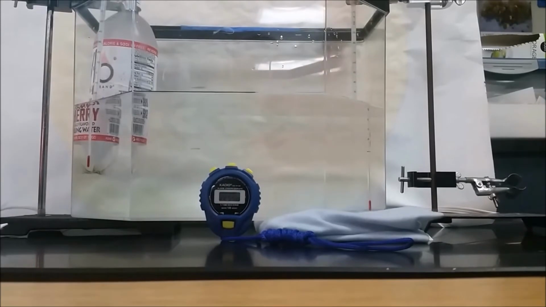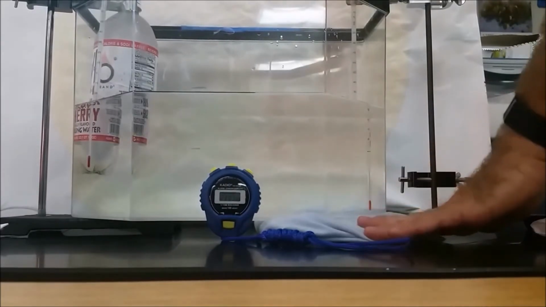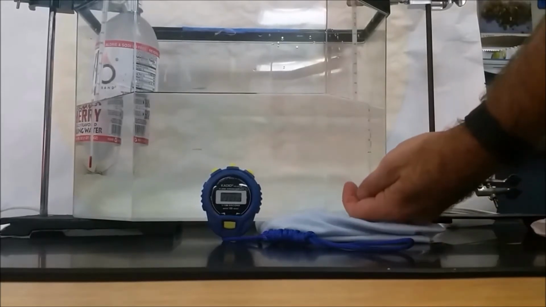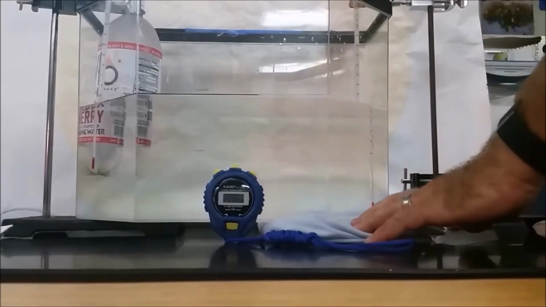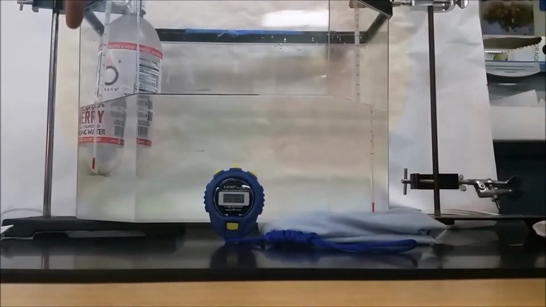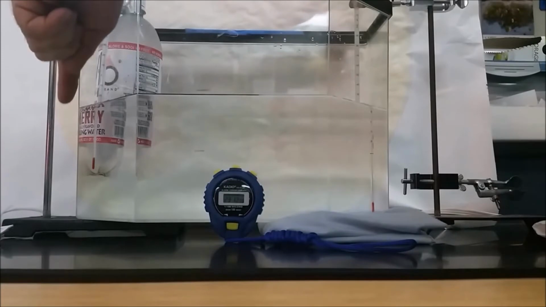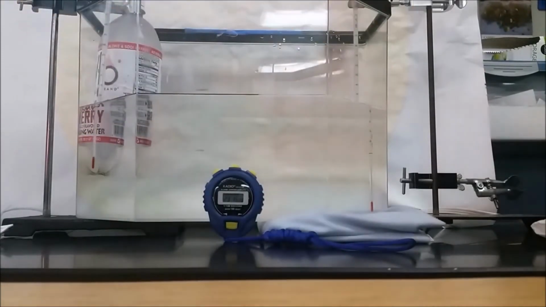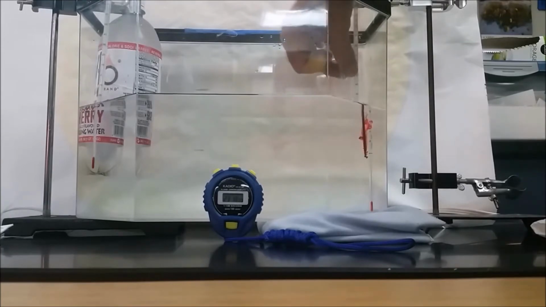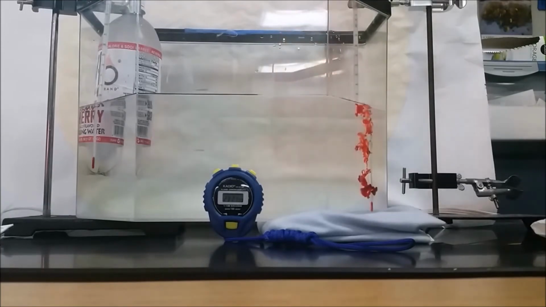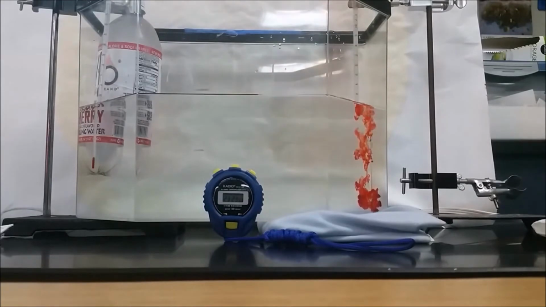This has been running for 23 minutes now. There's a heating pad on this side that's been warming up the bottom right-hand side of the fish tank, and there's a container of ice that's been cooling down the top left of the fish tank. So I'm going to inject red food coloring into this side, and I'm going to inject blue food coloring into the other side.